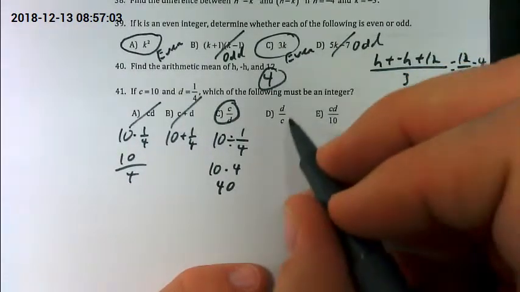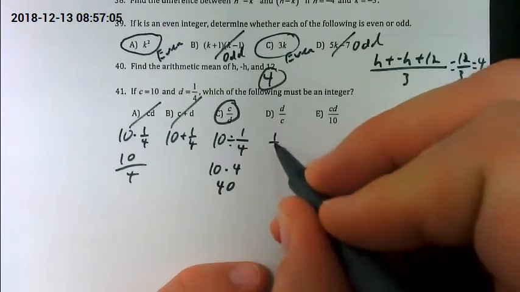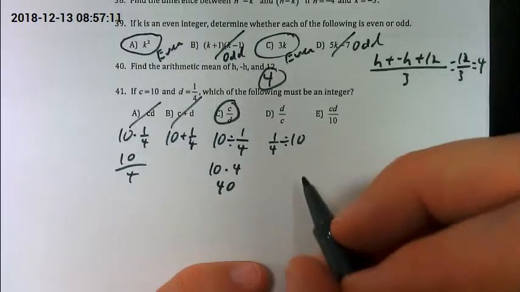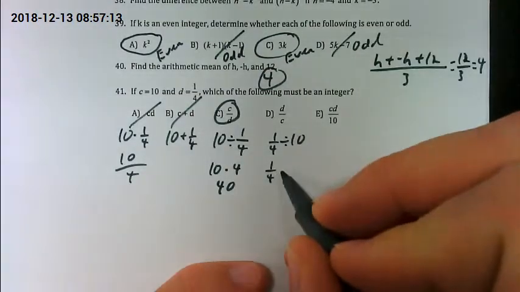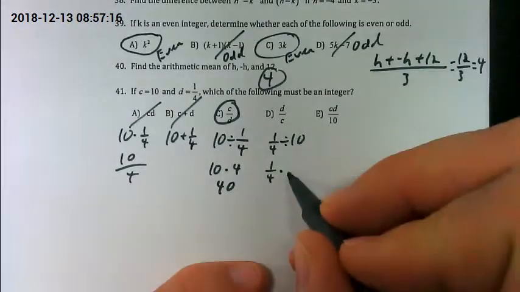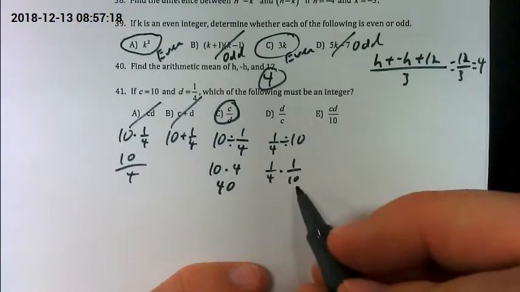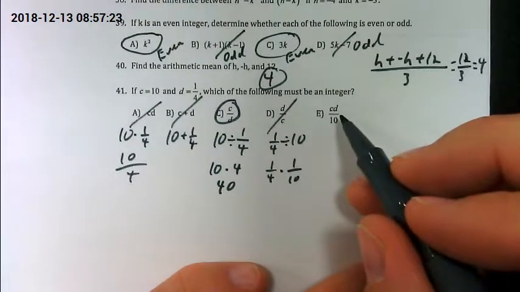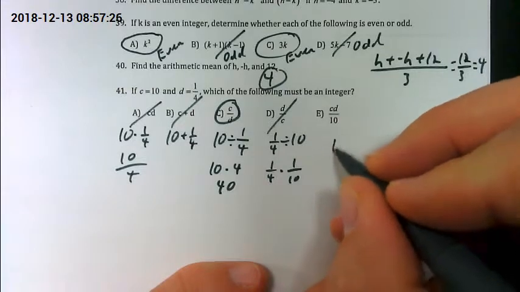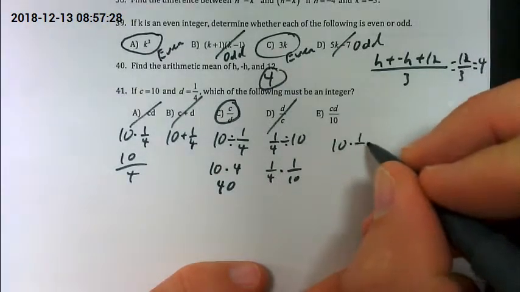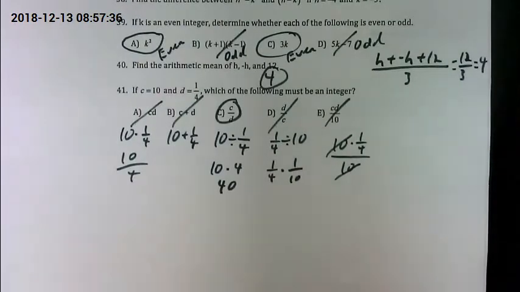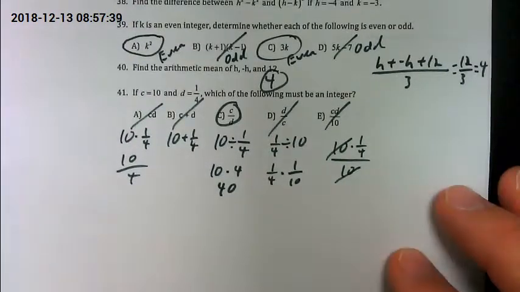On D, now we have 1/4 divided by 10. Well, again, when you're dividing with fractions, it's the same as multiplying by its reciprocal. So here, the reciprocal of that is 1/10. Well, that's definitely not giving us a whole number, so that doesn't work. And then on this one, CD, we have 10 times 1/4 divided by 10. The 10s will just cancel off. We have 1/4. That's not a whole number. So the only answer there is C.